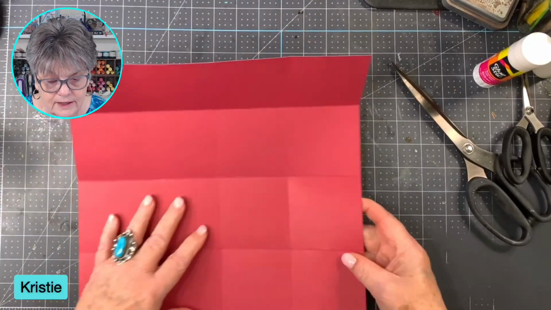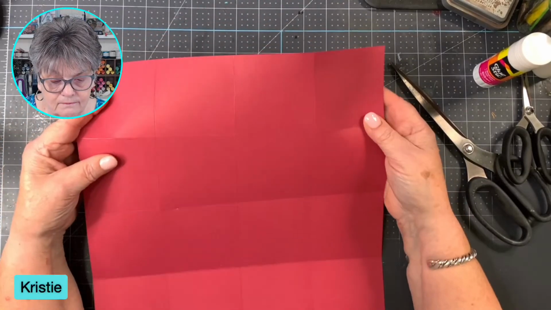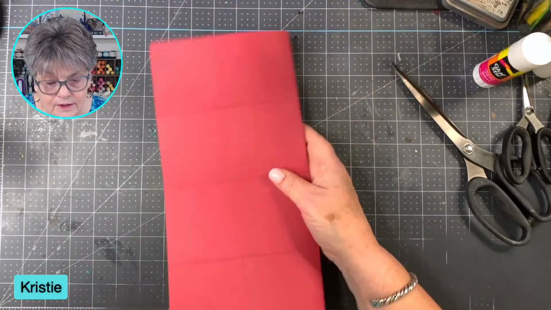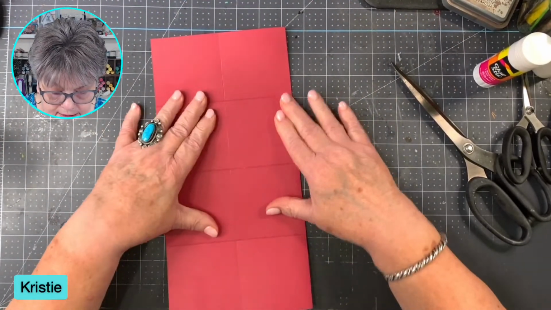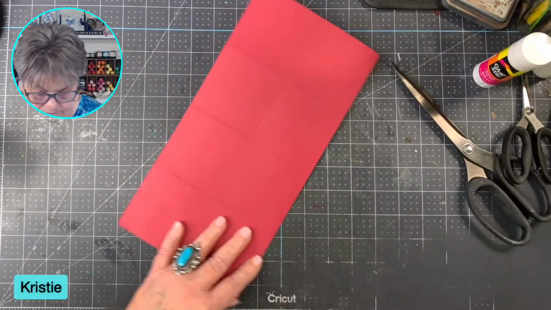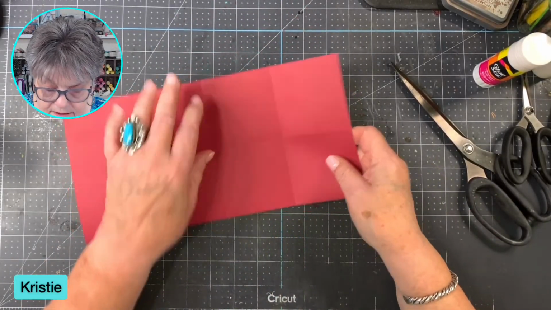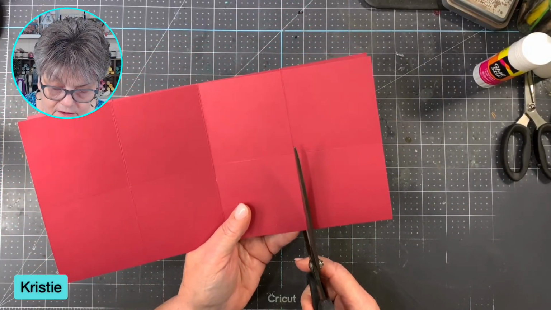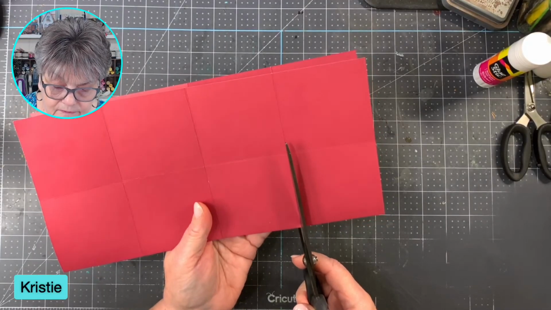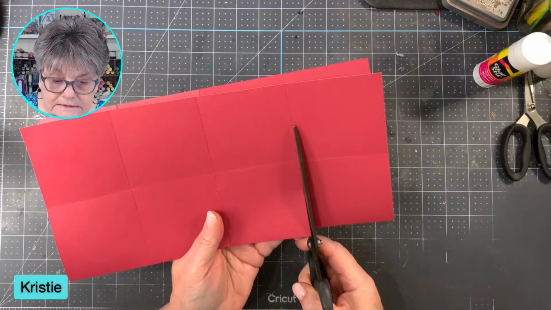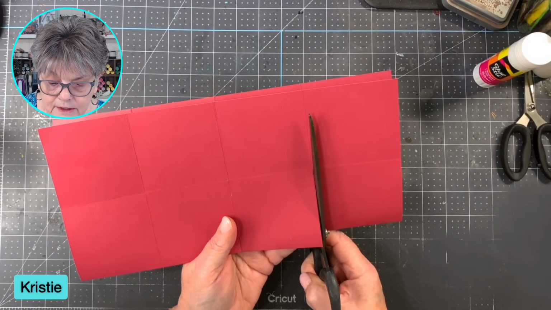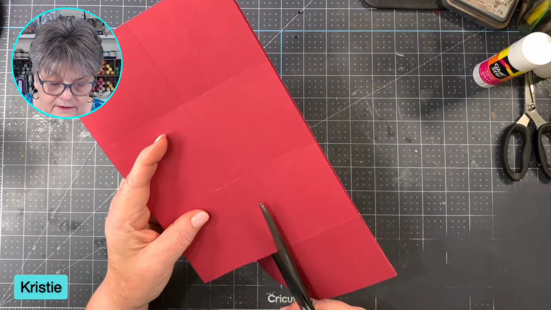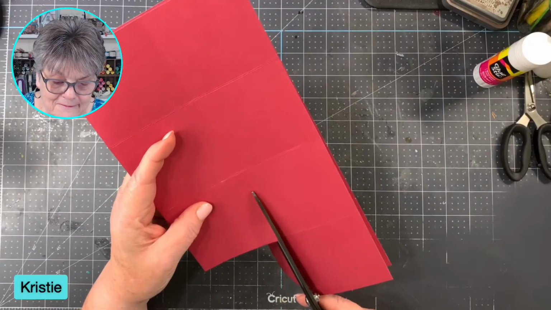Okay, so here we go. Now we've got all of our places scored, and so now we need to cut out that section. We're cutting out these 4 squares right here, and we'll just cut those. I hope they cut better than my sample piece. It's kind of concerning. Okay.